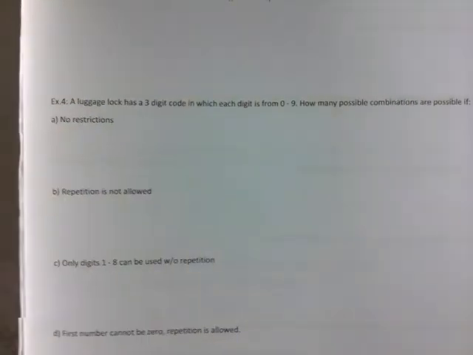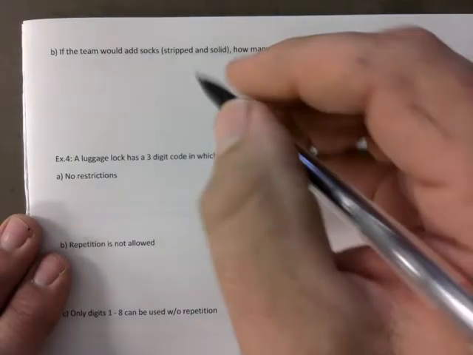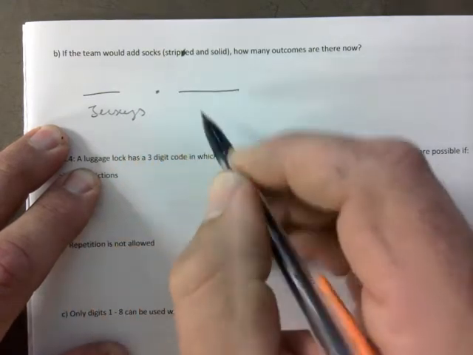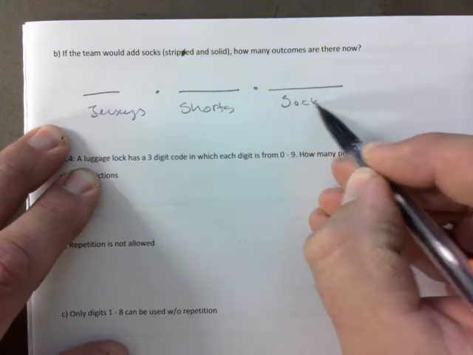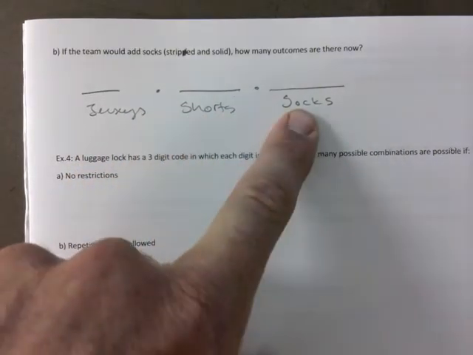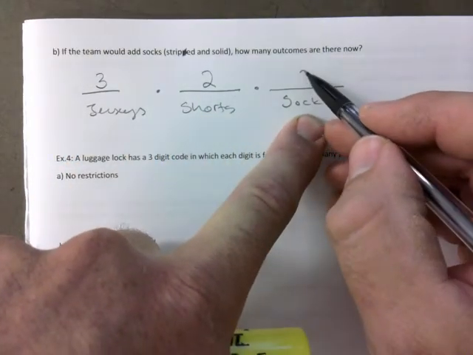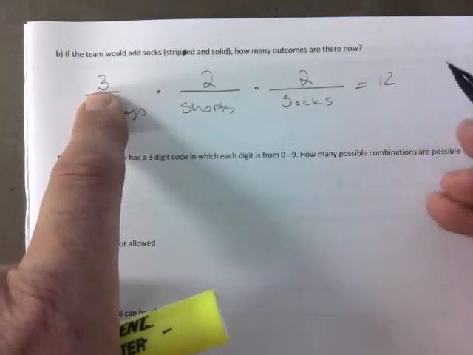Backside here, B, if the team would add socks, right? I think it's supposed to be striped, not stripped. Sorry. Striped and solid. How many outcomes are there now? So you've got jerseys. You've got another event, which is your shorts. And you've got a third event now, which is your socks. And you're thinking, event? Why are you talking event, Mr. Erickson? I count them as events, right? So you've got 3 jersey colors, 2 shorts, and how many types of socks? You've got 2, right? So that's 2 times 3 times 2, which is 12 options.